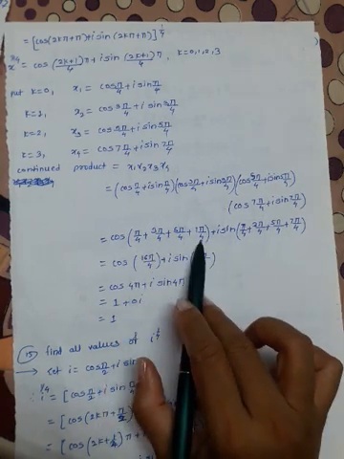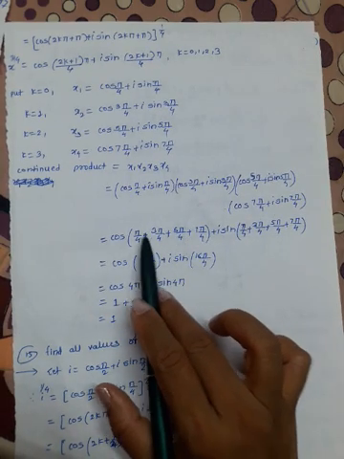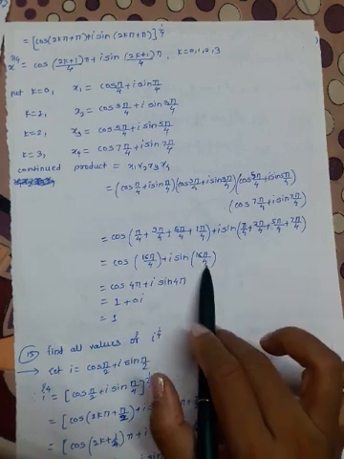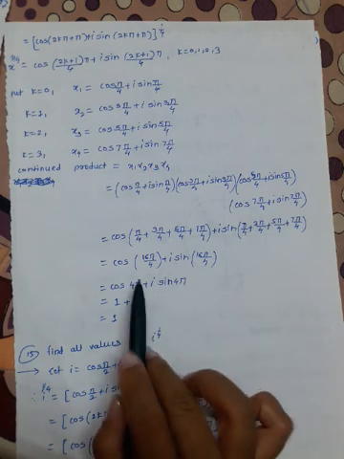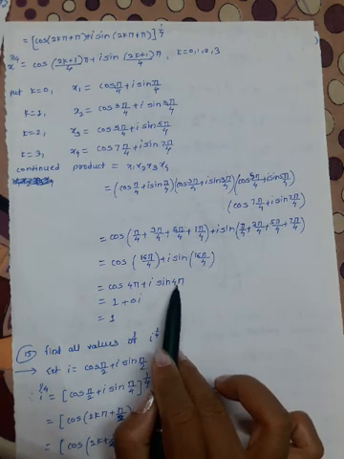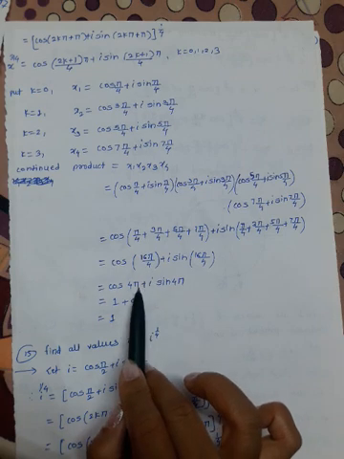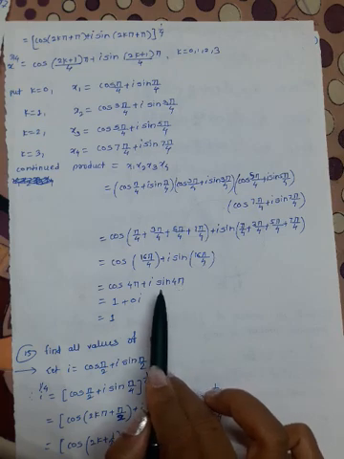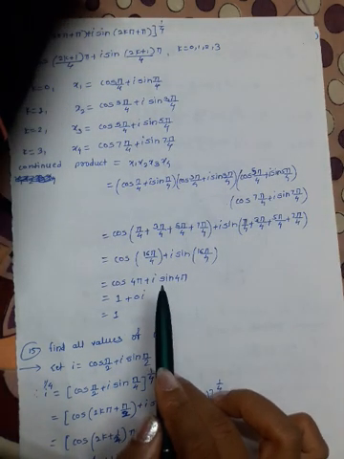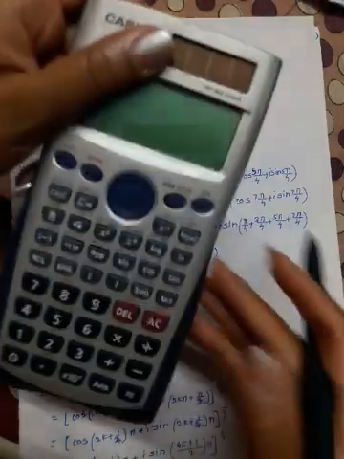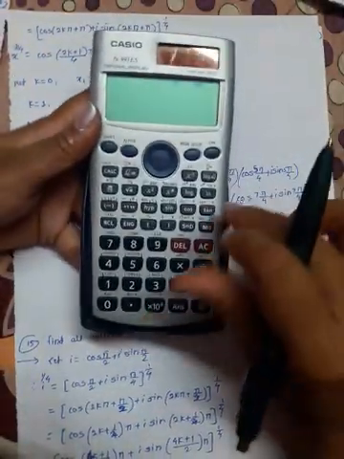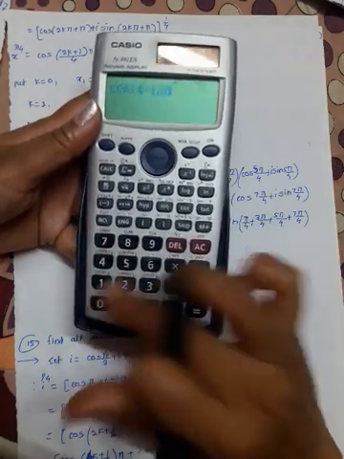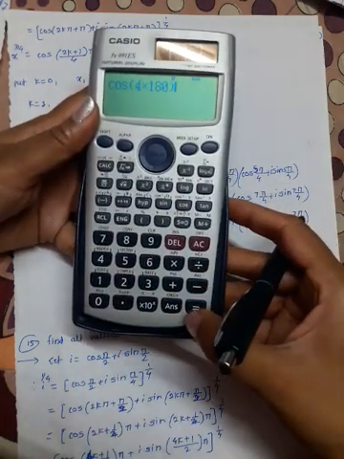Now go on adding this. Denominator is the same, that's why we add the numerators. We get cos of 16 pi by 4 plus I sin same angle 16 pi by 4. Now 4 fours are 16, therefore cos of 4 pi plus I sin 4 pi. Now calculate on the calculator. Cos of 4 pi is 1, sin of 4 into pi, meaning 180 degrees, is 0. We can calculate like this: cos of 4 by 4 into 180.